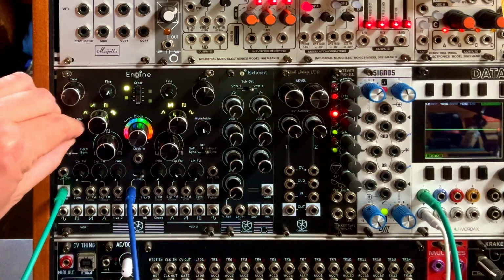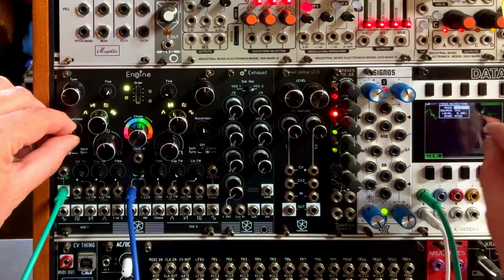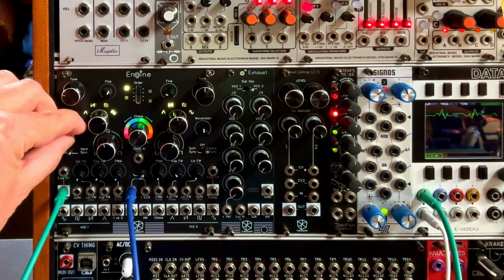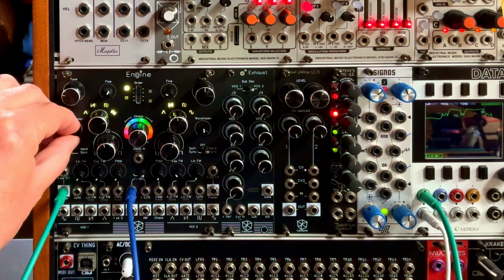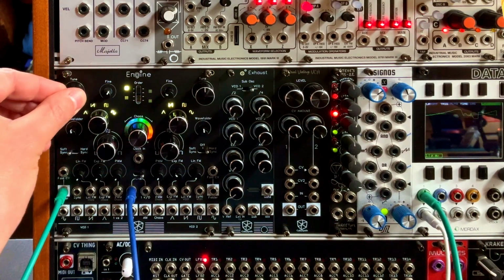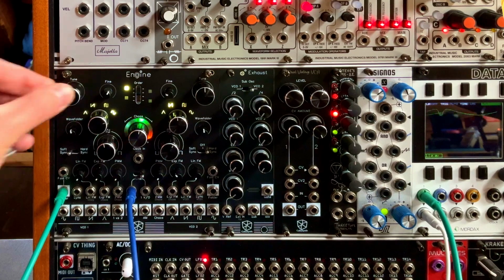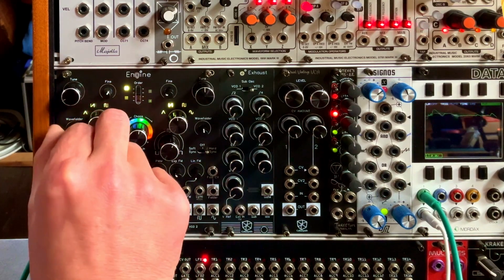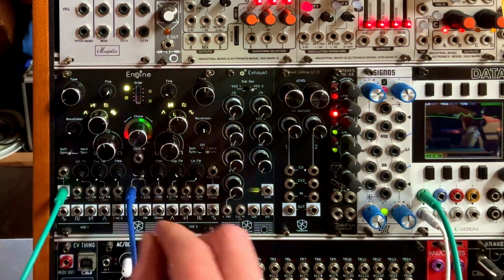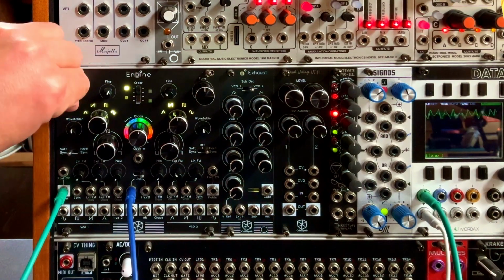Because of the offset. There's an offset. Let me turn this back to auto. There you go. See, there's a positive offset, and you can fix that with a mod. If you got this pre-built, you won't have that offset, but if you built it yourself, you will need to apply one of the suggested mods in order to fix the offset if you want to. I don't mind it myself, sounds good enough.